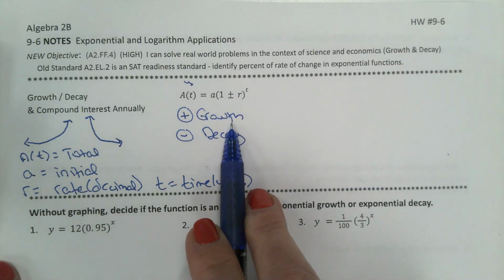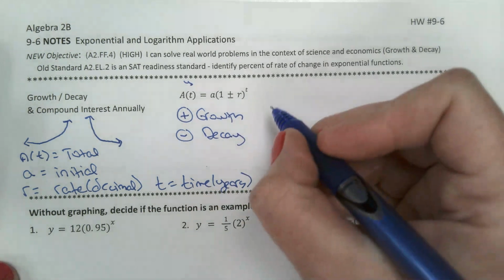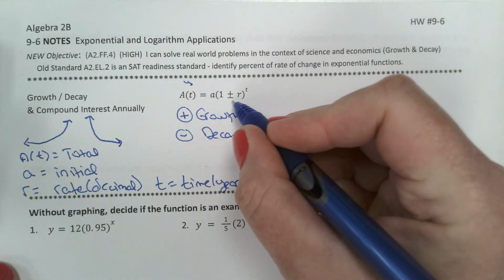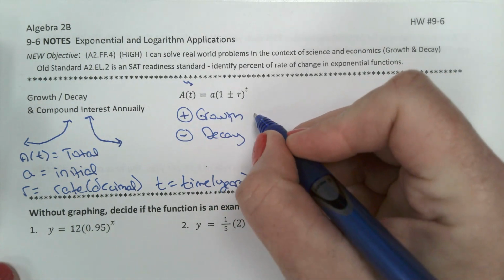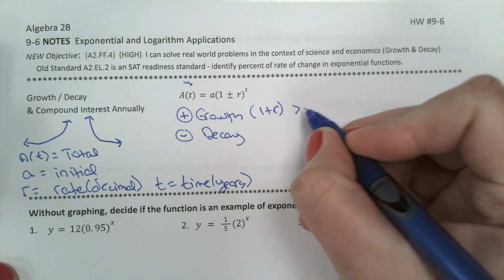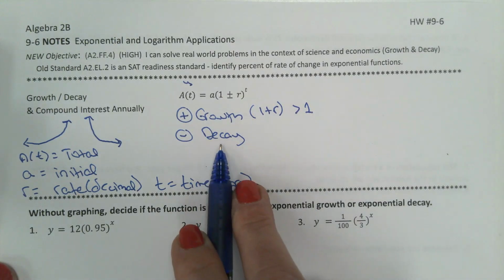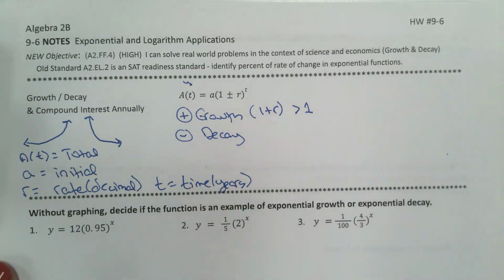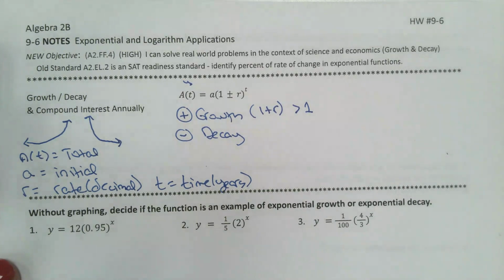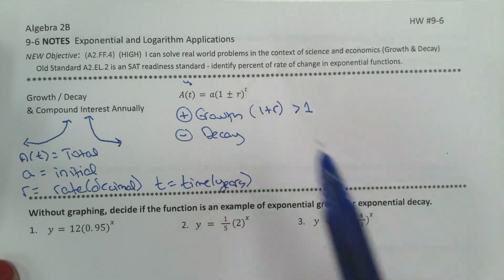All right, so going back to growth. So I was describing if it is growing at 10% a year, that means 1 plus 0.1 is 1.1. So your 1 plus r number is going to be greater than 1. If you have decay, so when I said that something was declining by 10%, we did 1 minus 0.1, which is 0.9.